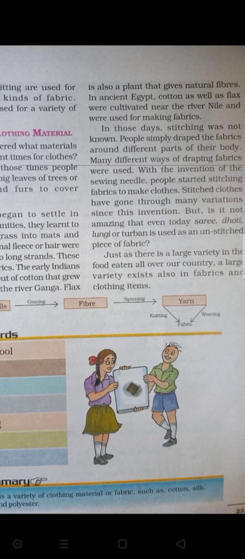With the invention of the sewing needle, people started stitching fibers to make clothes. Then people started stitching the fabrics to make clothes. And stitched clothes have gone through many varieties since this invention. But is it not amazing that even today the sari, dhoti, lungi or turban is used as an unstitched piece of fabric? The sari is not stitched.